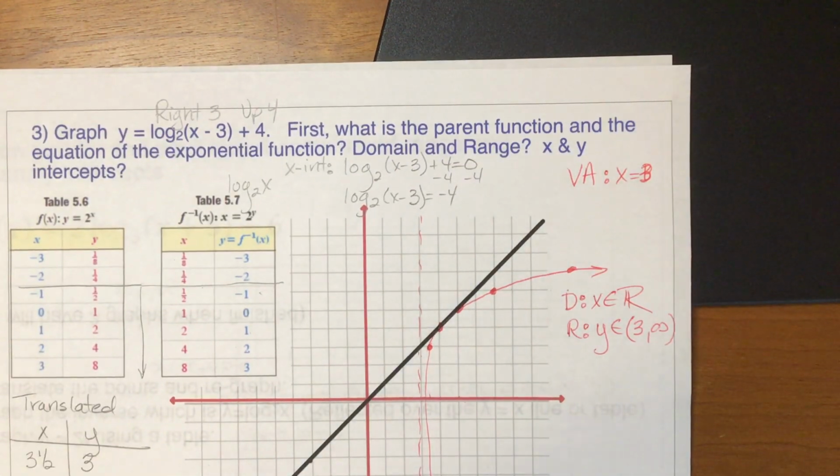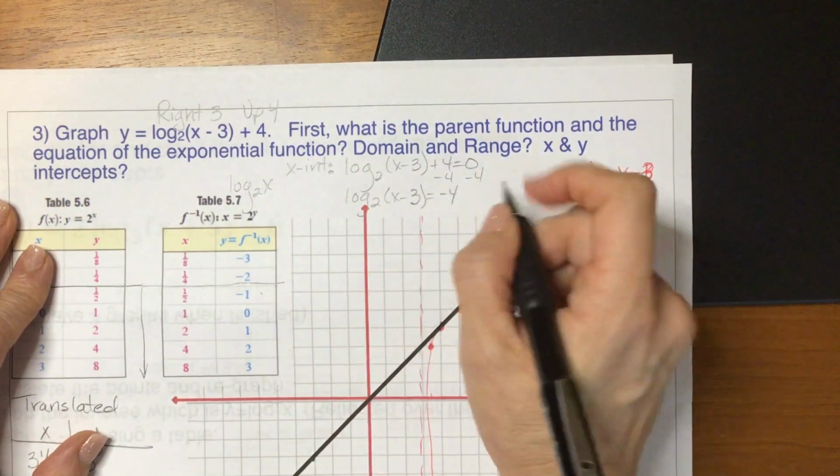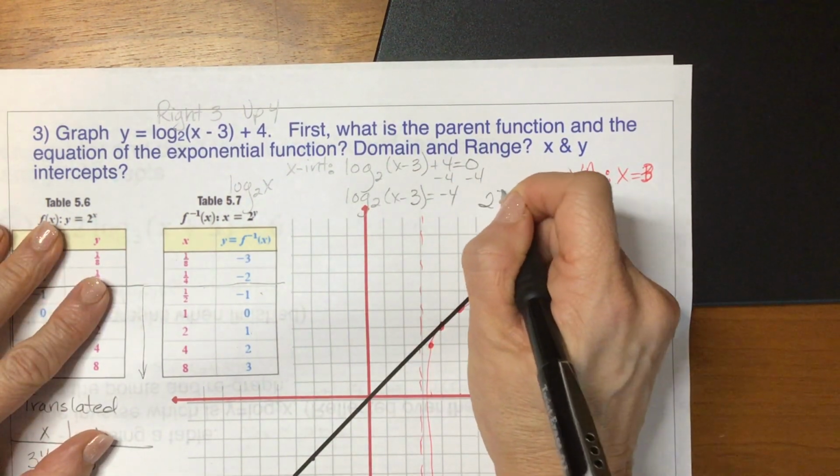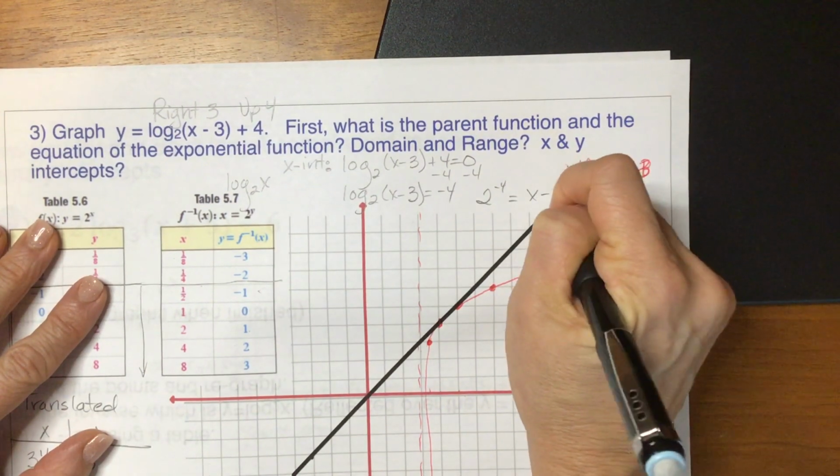And this is one of our cases that we looked at on Thursday, Friday last week, where if I have just one log and one constant, I'm going to put it in exponential form and solve. So I'm going to have 2 to the negative 4 equals x minus 3.